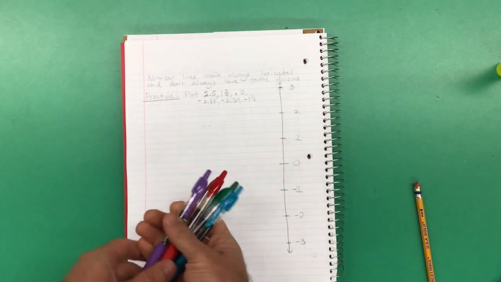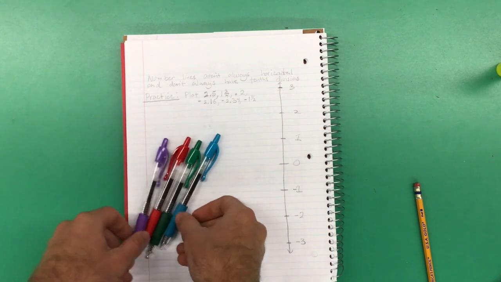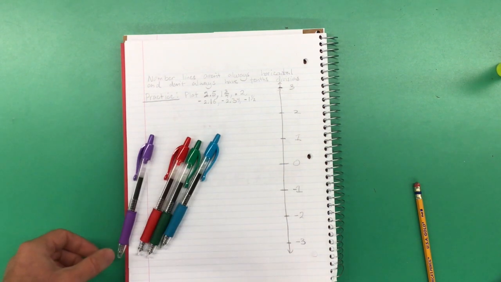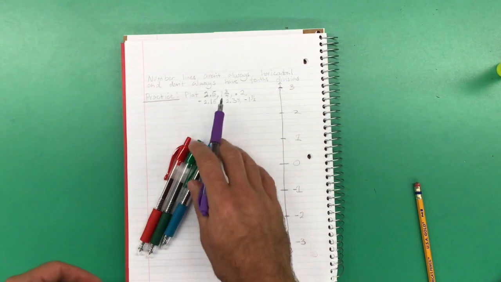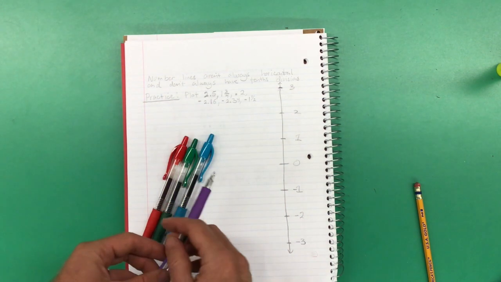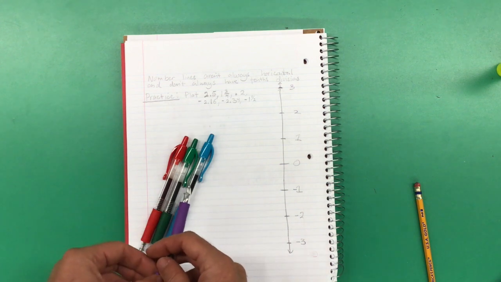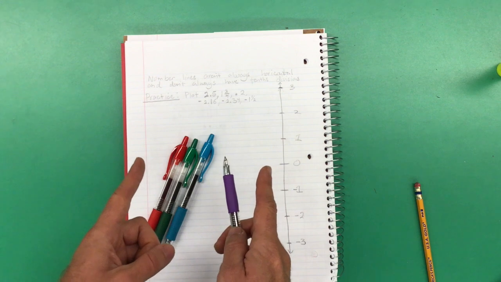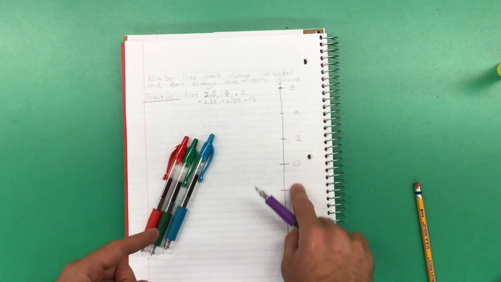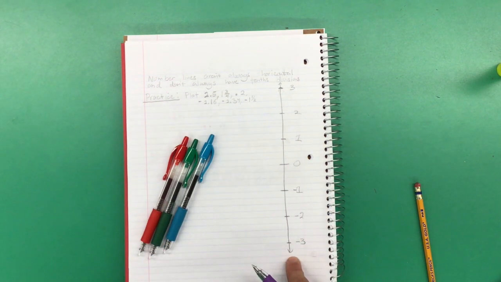So let's get out our colors again. Let's talk through each one of these. So I'm going to kind of start from the top here. And just as a reminder, numbers that are larger are going to be further away from zero. And the same with negative, numbers that have a larger negative value are going to be further away from zero and therefore more negative.